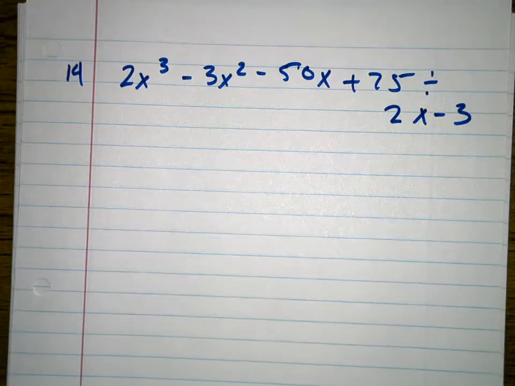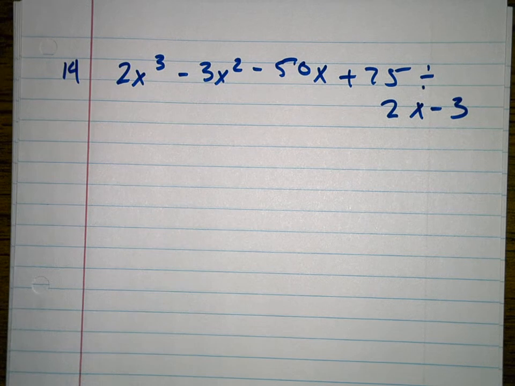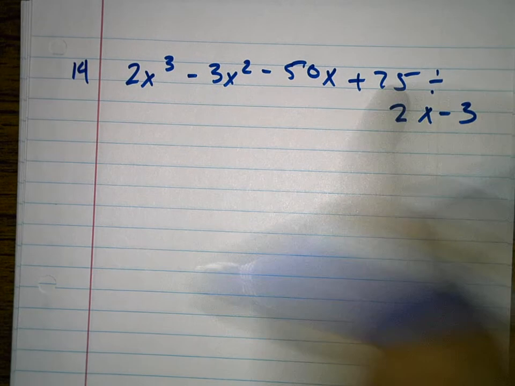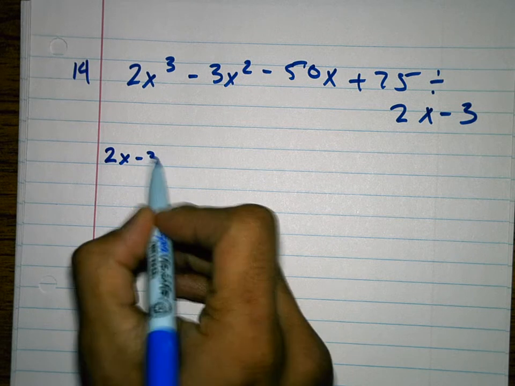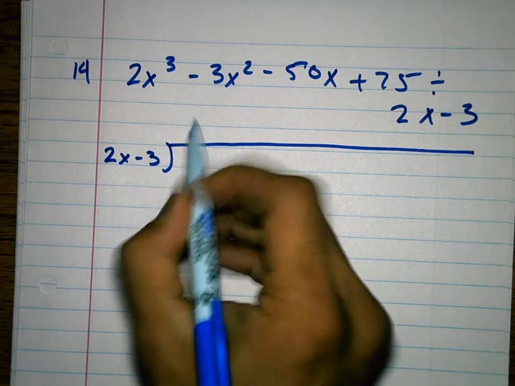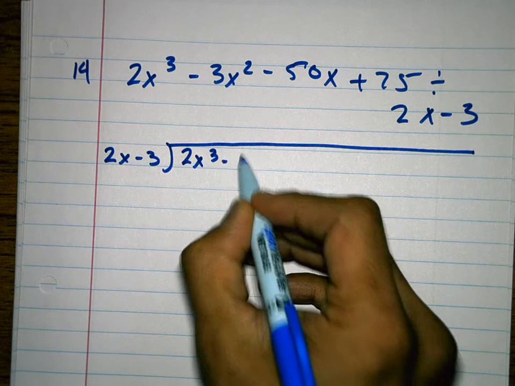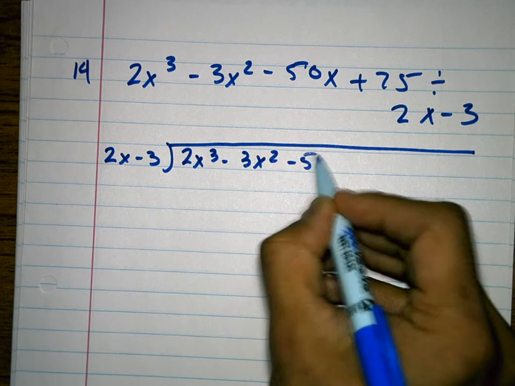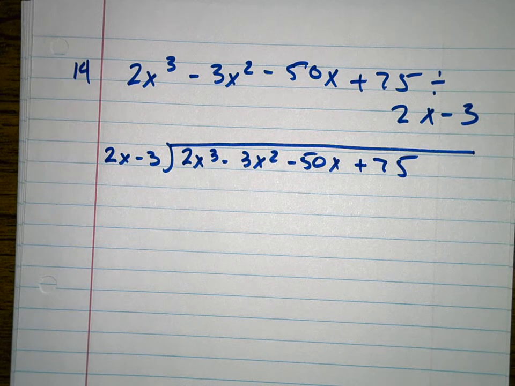Okay. The one thing we have to do is make sure every power is represented in both terms here. So 3, 2, 1, 0, and 1, 0, so we're good to go. So I'm going to set this up just like long division. And I'm going to go ahead and write 2x to the 3rd minus 3x squared minus 50x plus 75.